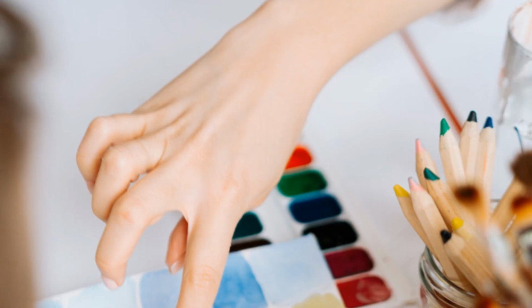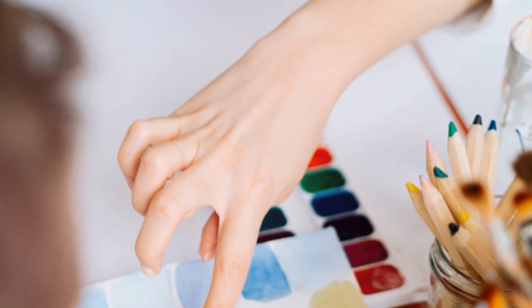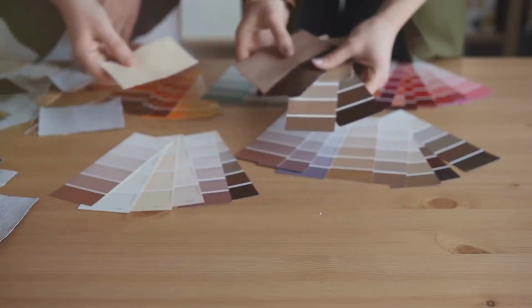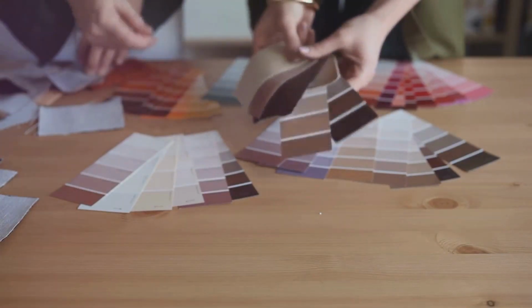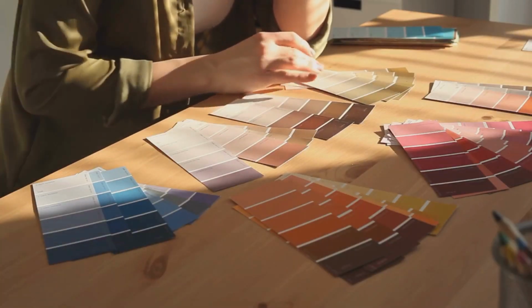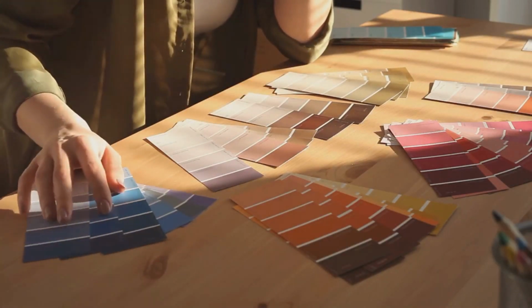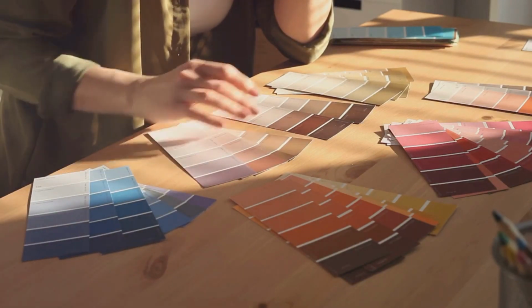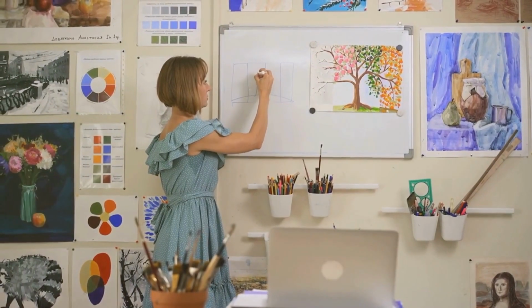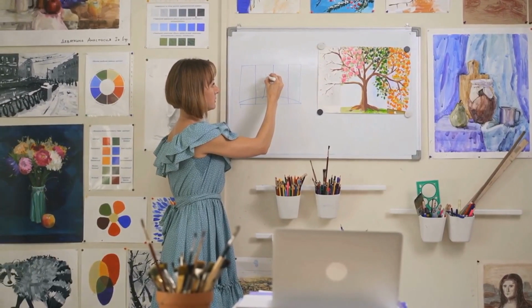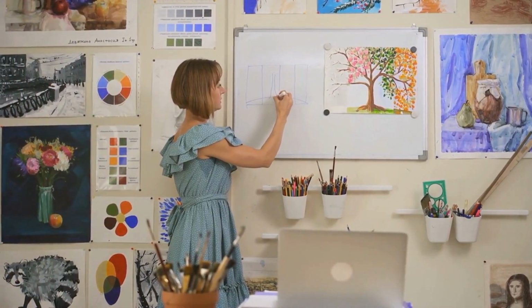The language of color, emotions, and psychology. Did you know that colors can speak to us on an emotional level? It's true. Each color carries its own unique message and can evoke different feelings and associations. Understanding the psychological effects of colors is like learning a secret language that can enhance our communication and creativity.